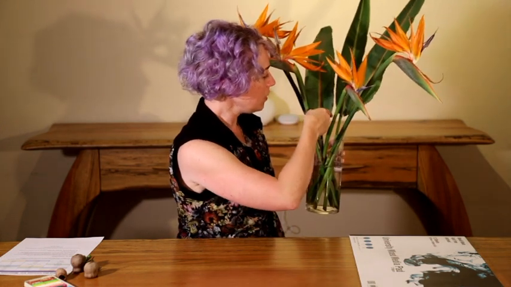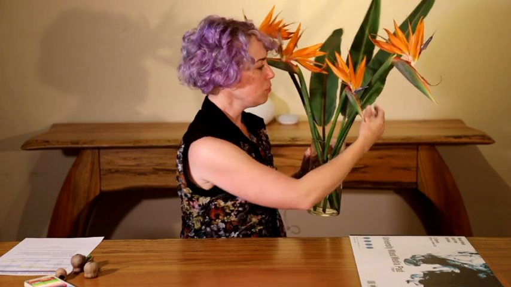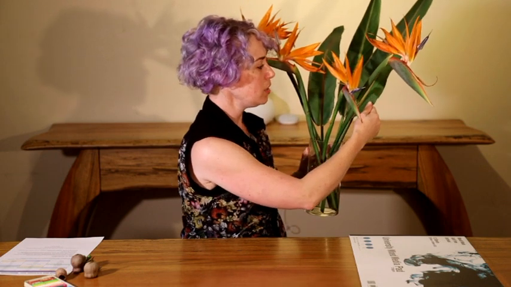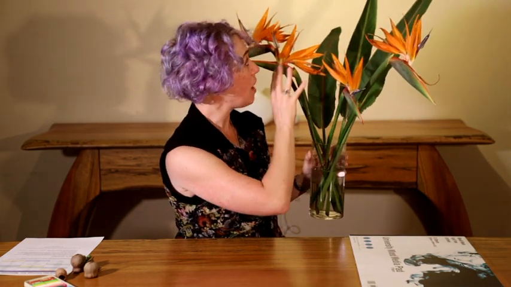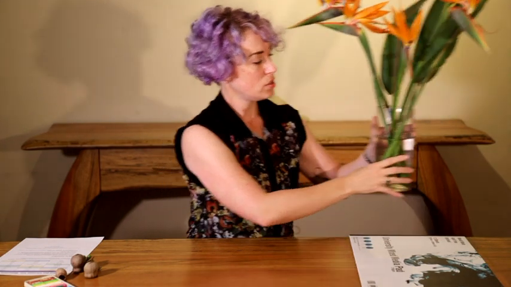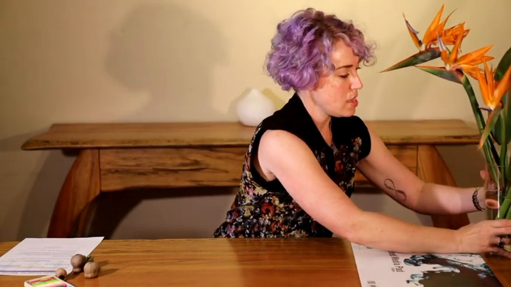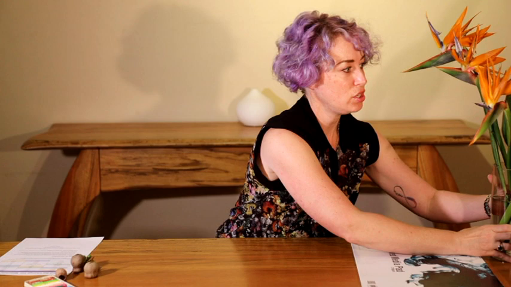Yet the leaves are really smooth and really quite delicate and rounded in comparison to these sharp angular flowers. So for my mark making, I'm going to use my inspiration from those today.